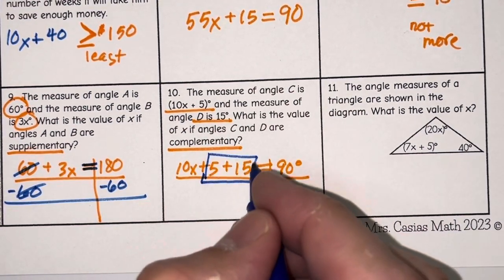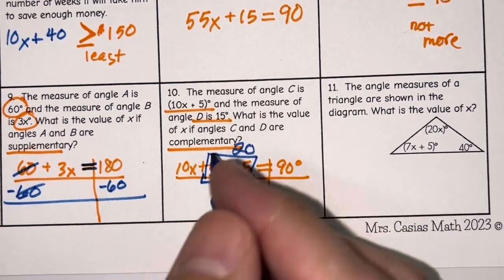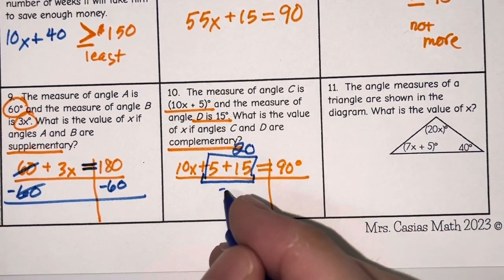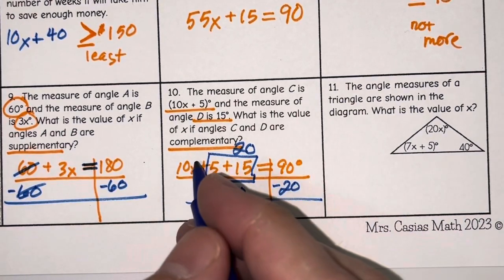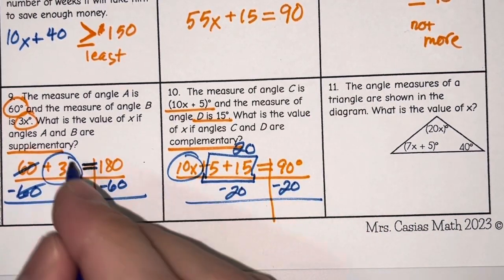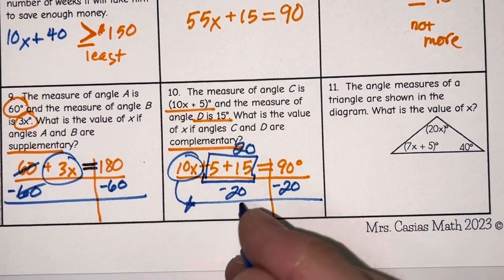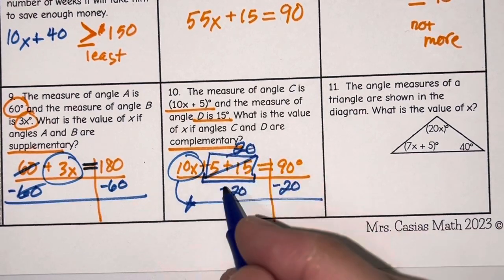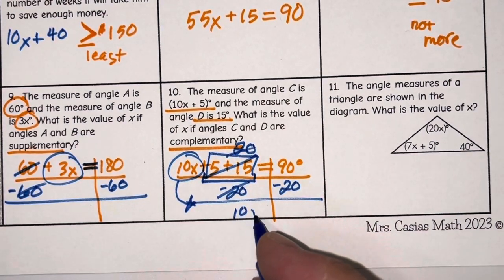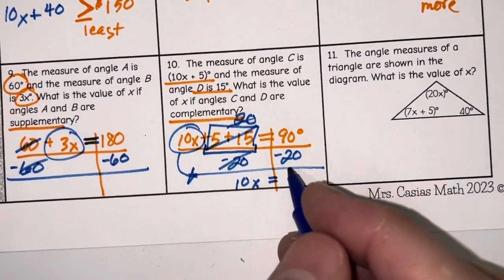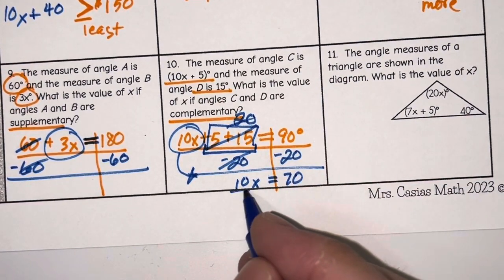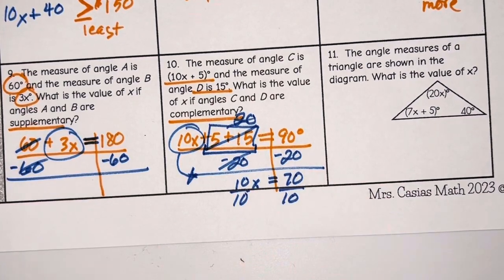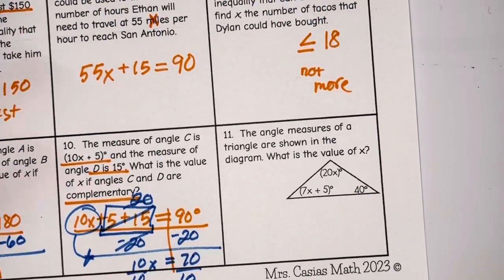So that is plus 20. And then we're just going to subtract that 20 from both sides, starting to solve. Bring the variable term down to the next step. That all cancels. So we have 10x, which is equal to 90 minus 20, which is 70, and then divide both sides by 10. All right, last one.